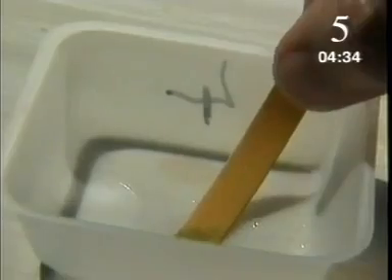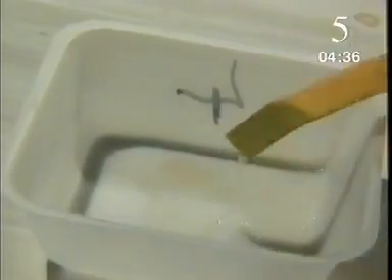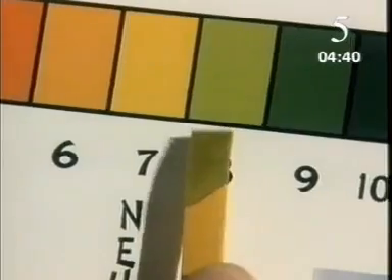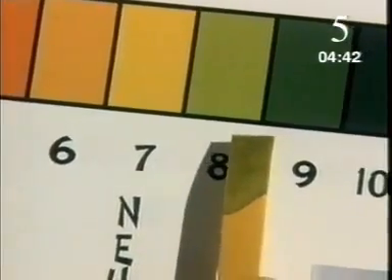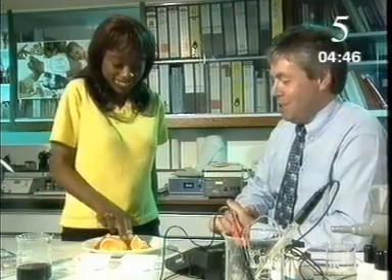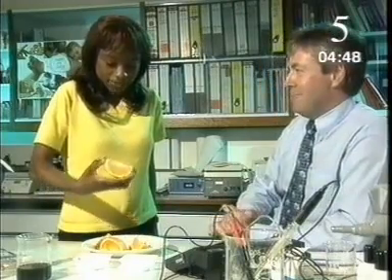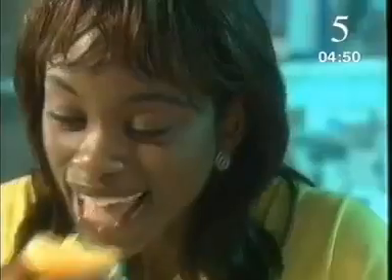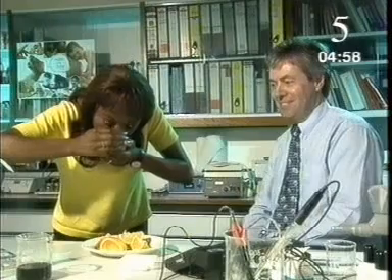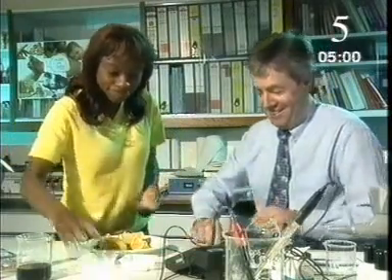Right. Let's see what we get now. There we are. That's now green. You see there? That's very slightly green. What that shows is slightly alkaline. Good match. Why don't you have a bite of one of those oranges and get a nice bit of orange juice in your mouth? Okay, tough job, but someone's got to do it. Very juicy. Now, if you have another spit, if you don't mind, in there. Excuse me.